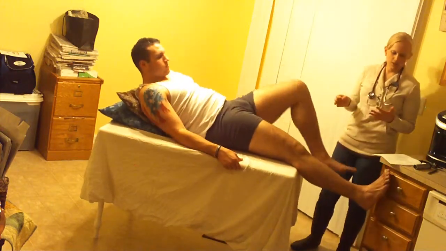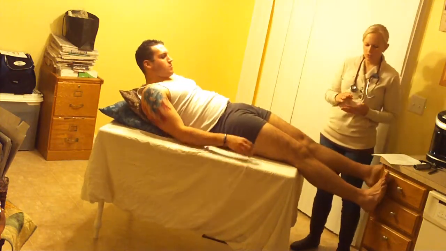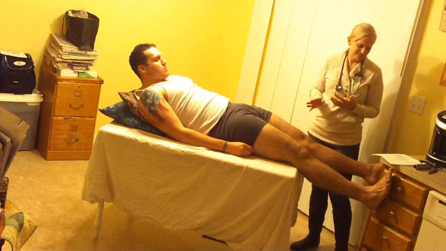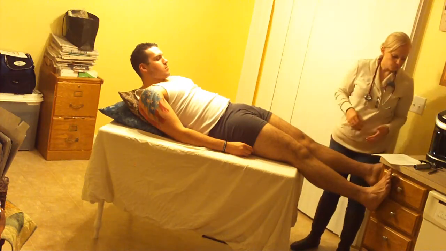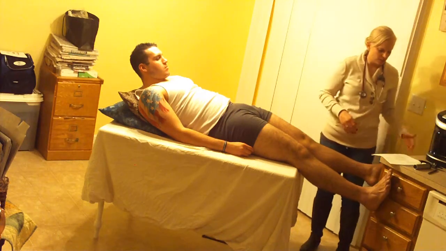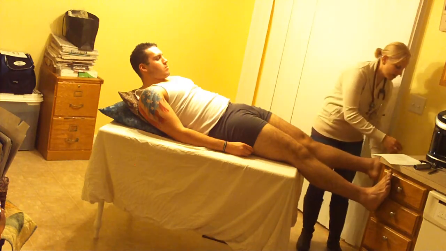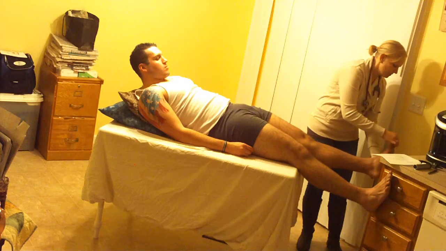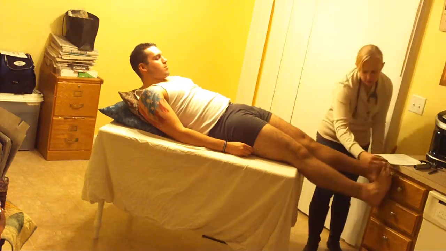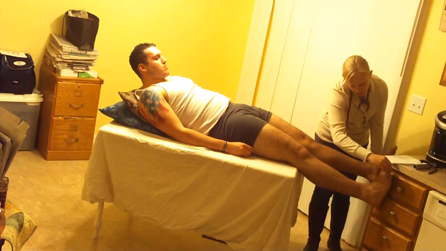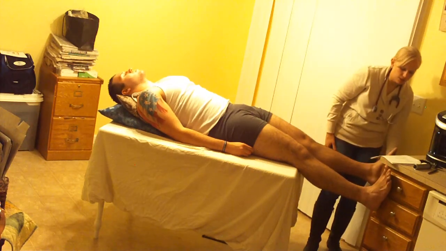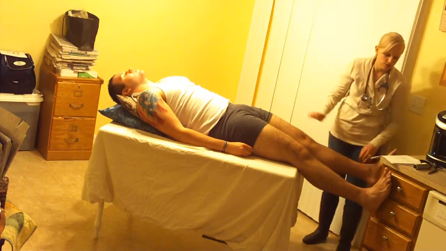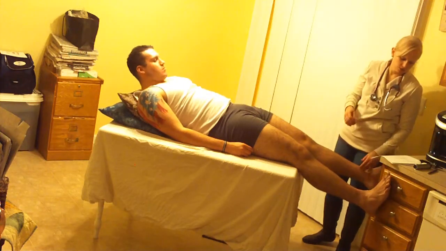So in these areas, you're looking at a couple different systems. You're looking at peripheral vascular as well as musculoskeletal. I can check his nails at this time for cap refill. Less than 3 seconds. Very good. Also, I can check for pulses.